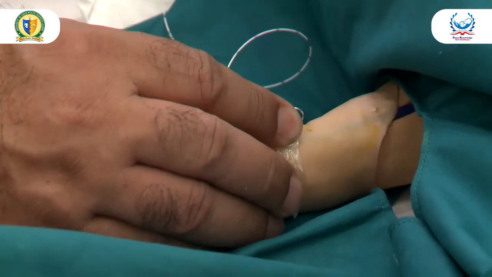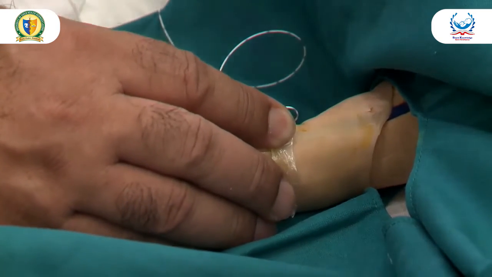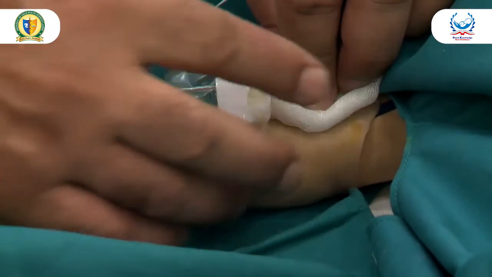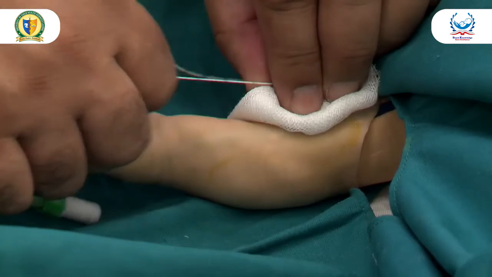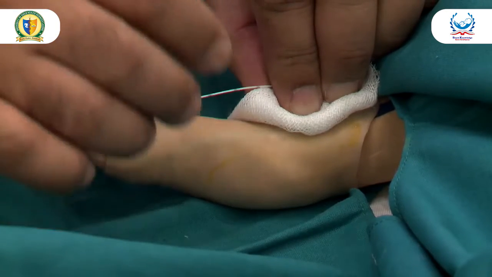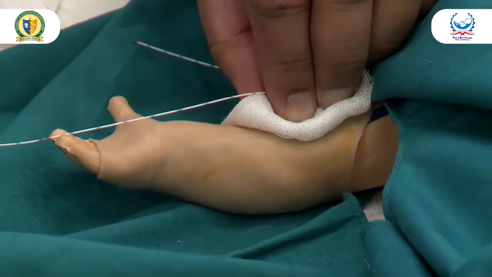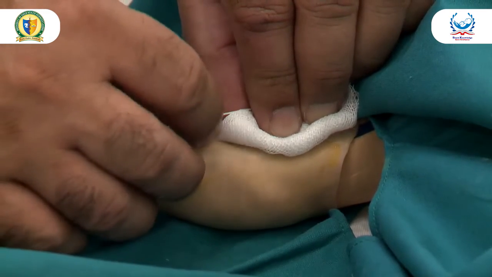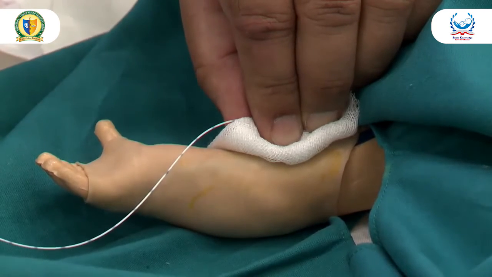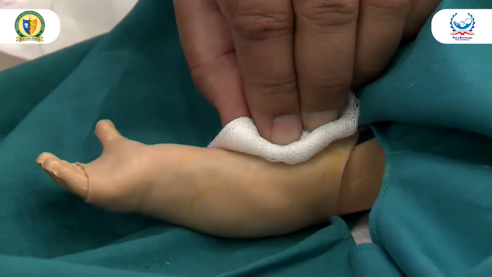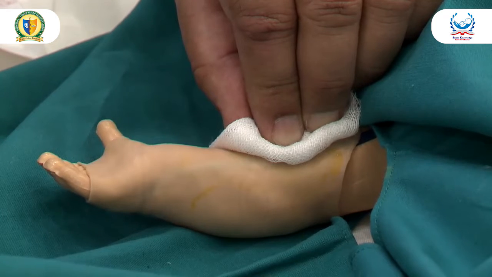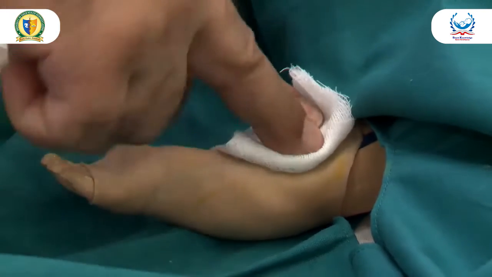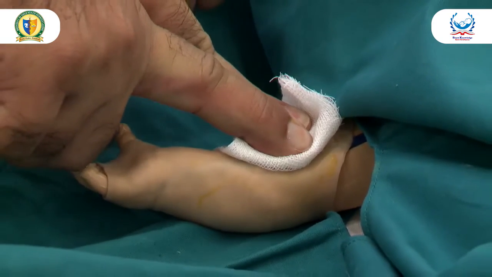Now comes the entry point. Put a gauze piece here and take it out, gently just drag it out, gently. If it gets stuck, push a little bit of fluid, warm the other extremity, and then gradually pull it out with this non-toothed forceps till it comes out. Previously, you would send the tip for culture, but it is not done anymore. After that, keep your hand here for 2-3 minutes.